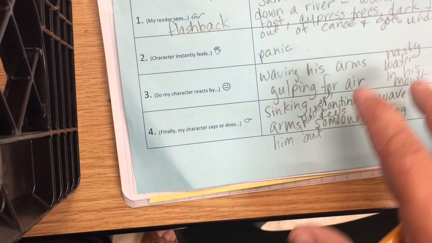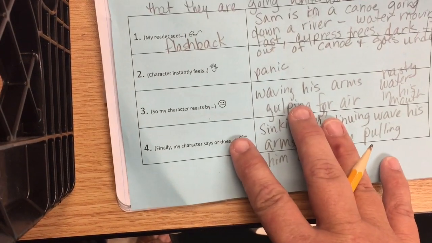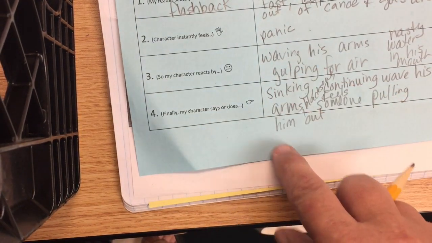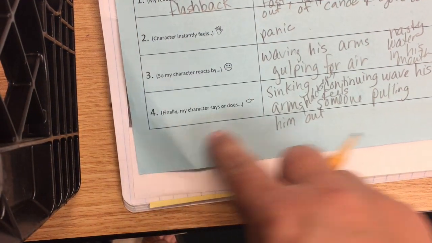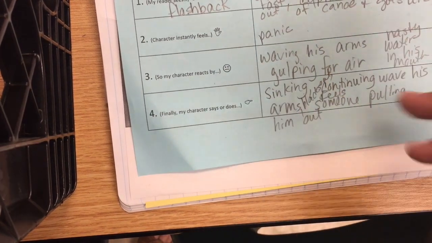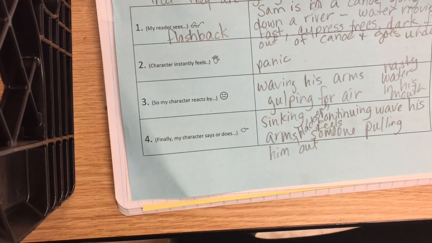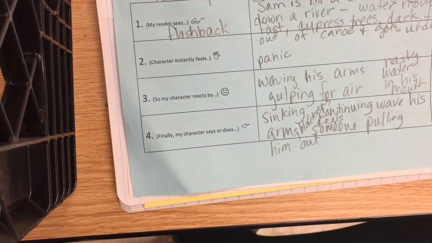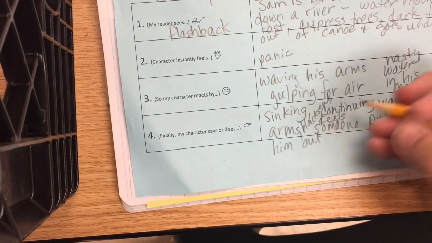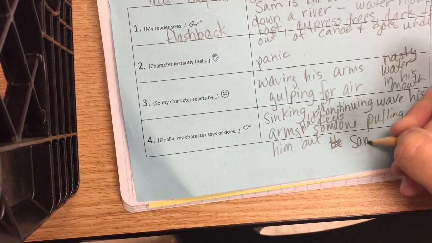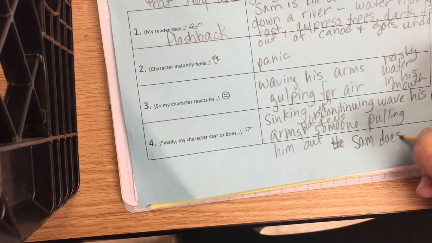So we have this whole flashback scene, okay? And he has this flashback. Now what I want to do is, because this is a flashback, I want to give a thought here, which has to do with what my character says or does. Sam doesn't want to go whitewater rafting.